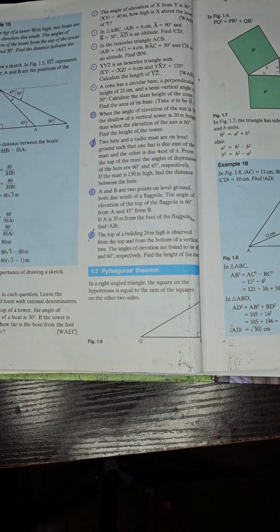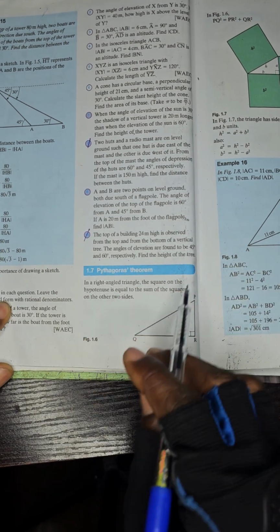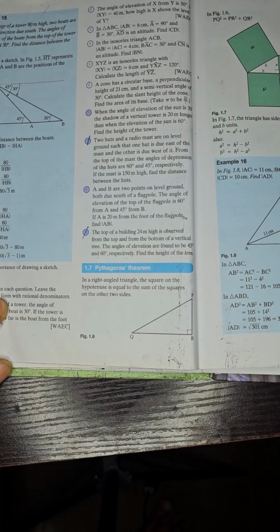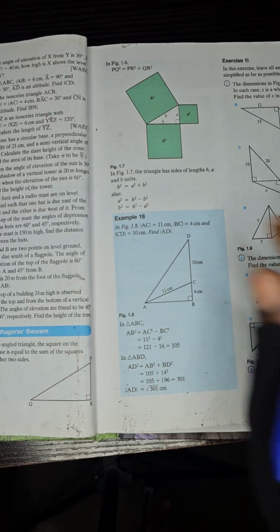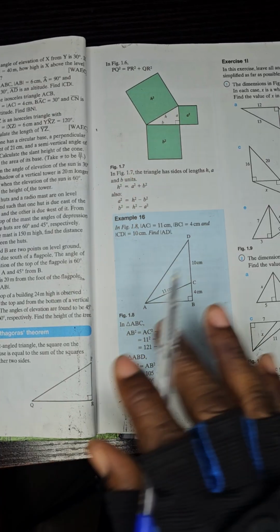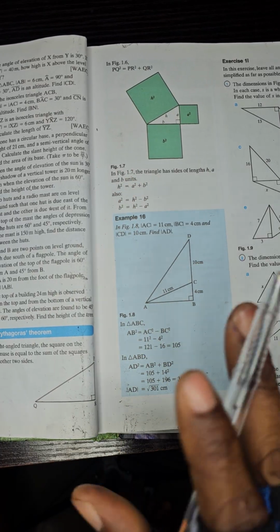So the next topic, which is the last topic, is Pythagoras theorem. When I was teaching in the other class, I touched it. Simply, what it's trying to say is that when you have a right angle triangle, mind you, it always only applies on a right angle triangle.